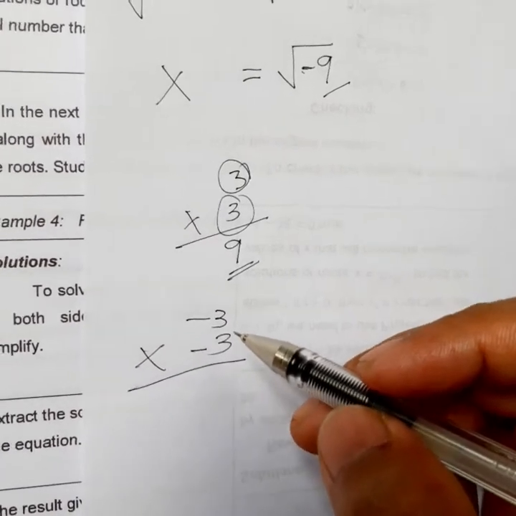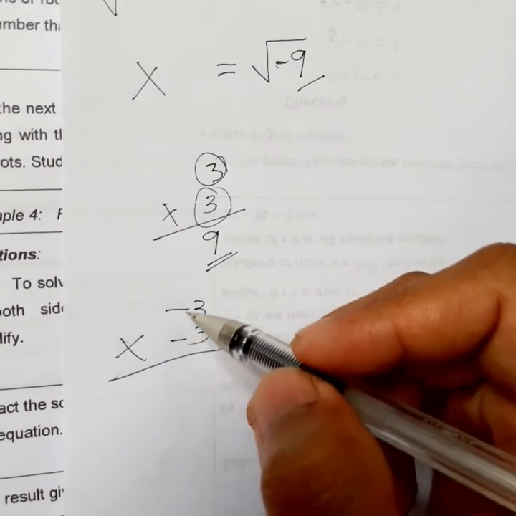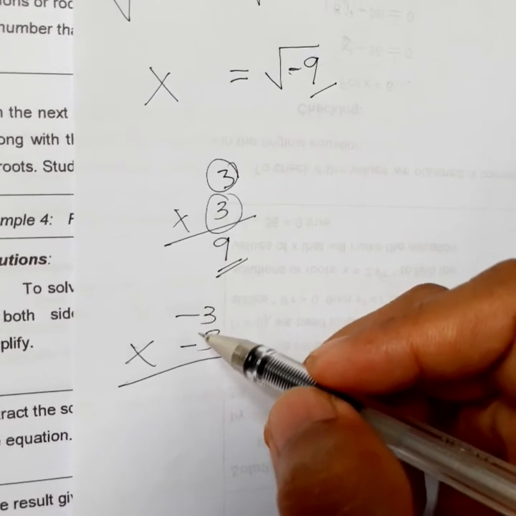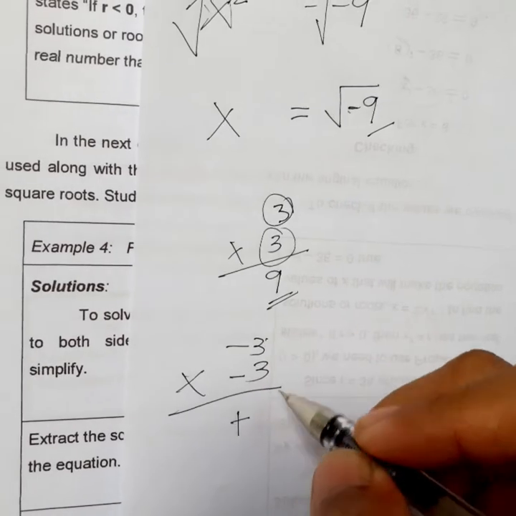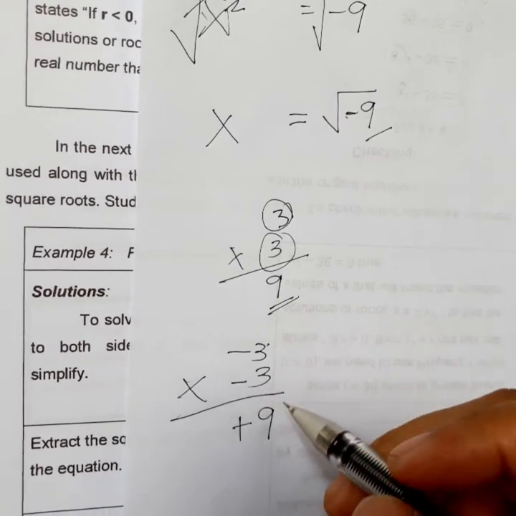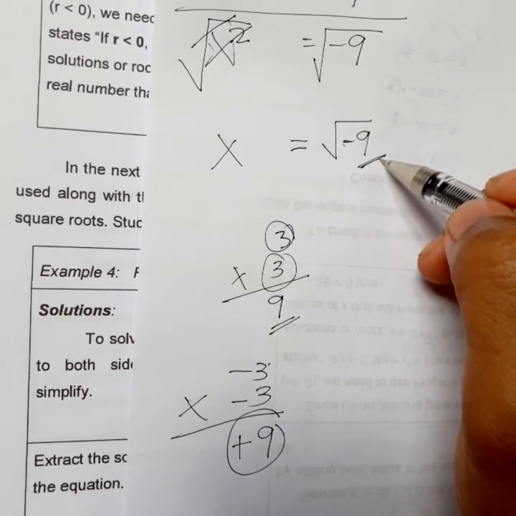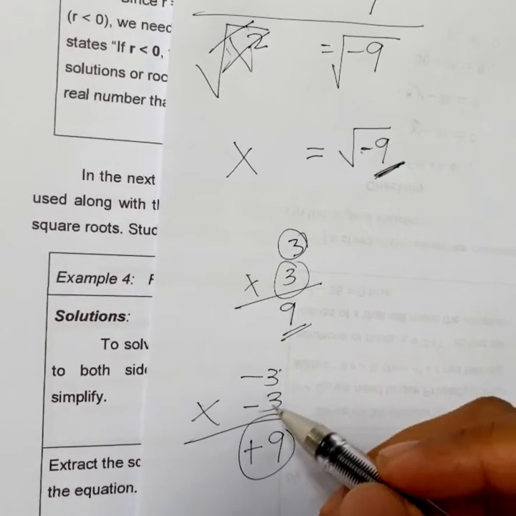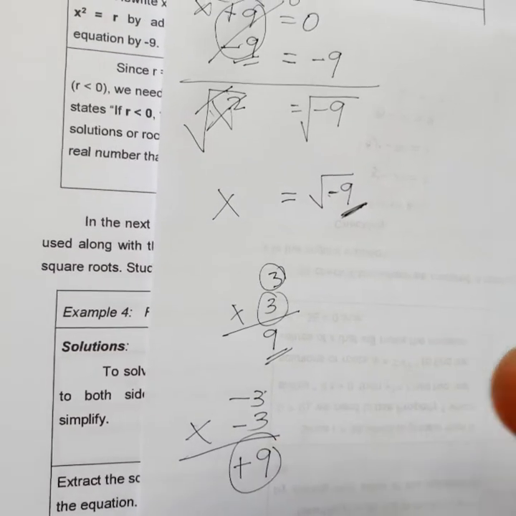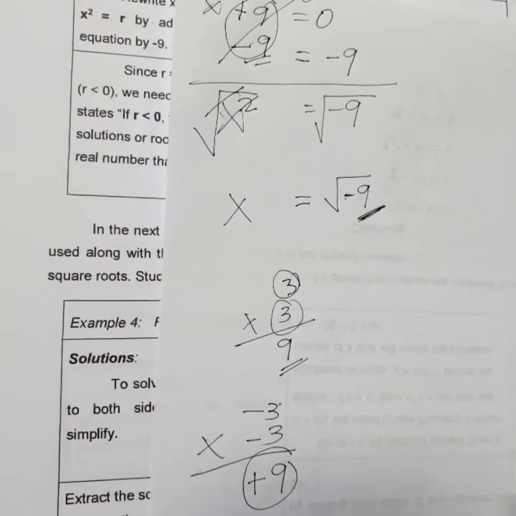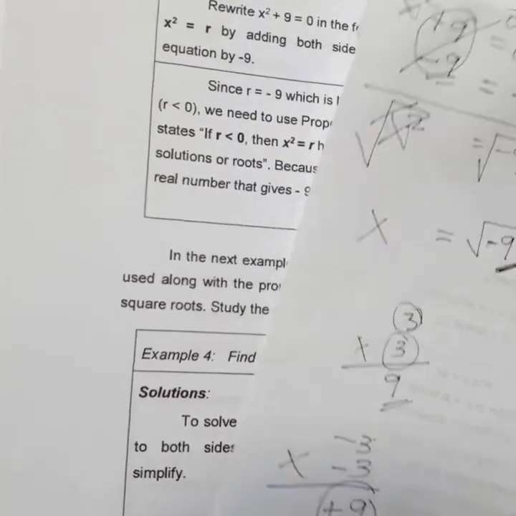We know that if you multiply numbers with the same sign, either both negative or both positive, the answer is always positive. 3 times 3 is 9. Since 9 is positive, not negative, and we're looking for negative 9, that is not the answer. So no number, no two identical numbers, can give negative 9.